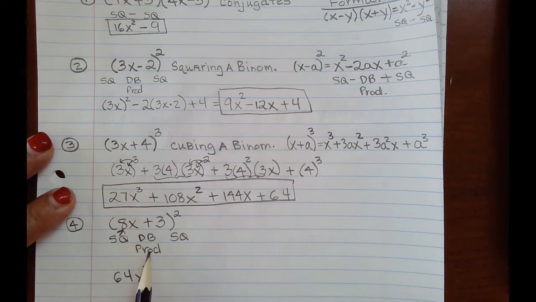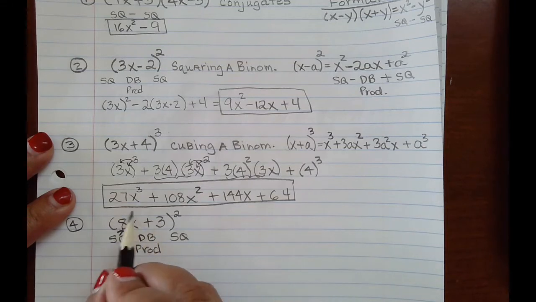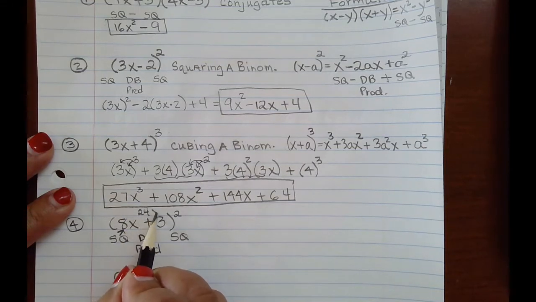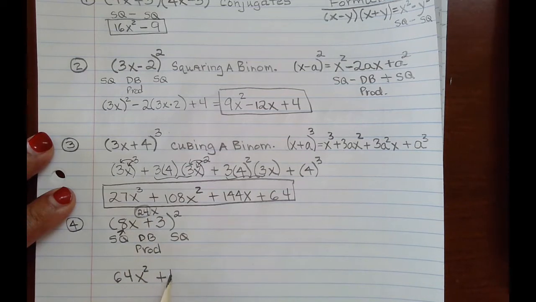When you double the product, just do the product first. 8 times 3 is 24x. That's the product. And you're doubling by doubling the coefficient. So when you double that coefficient, it's 48x.